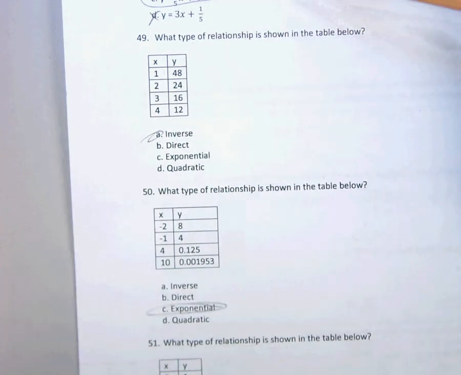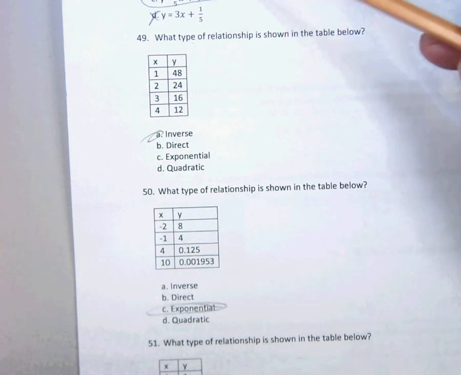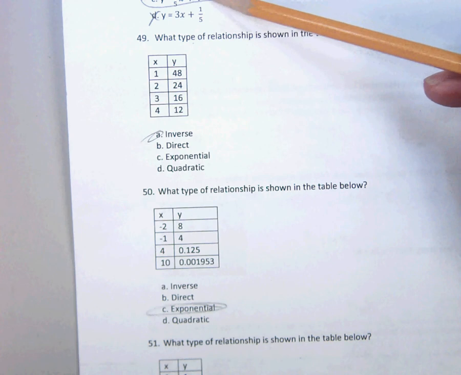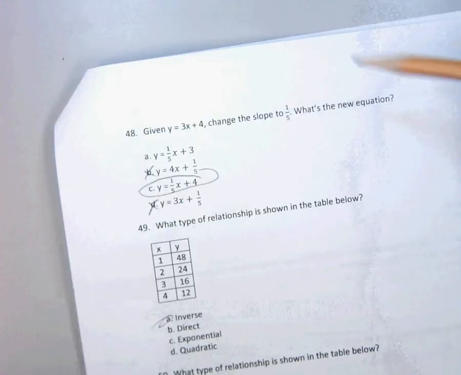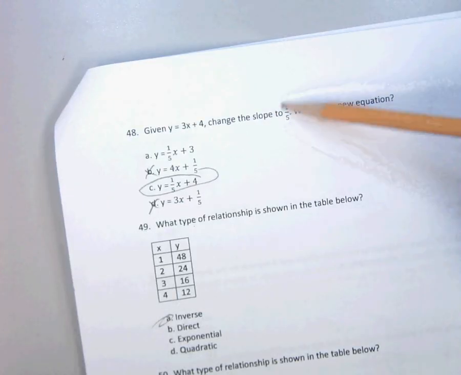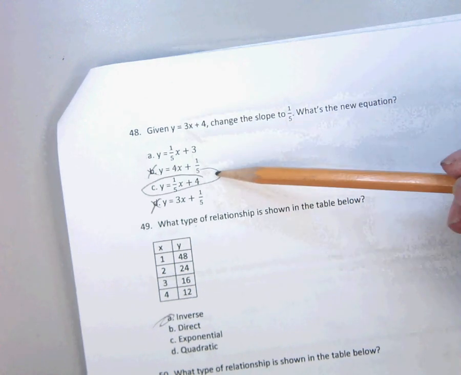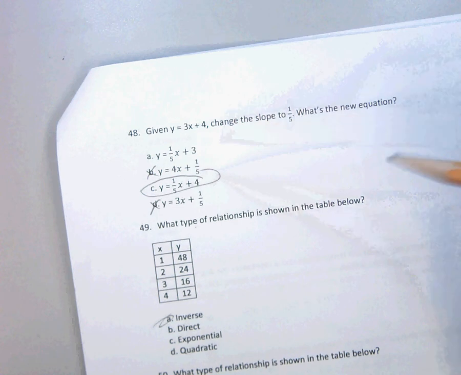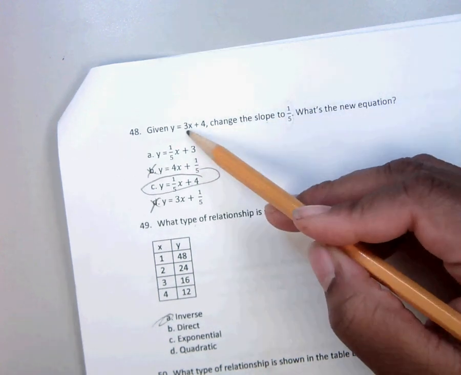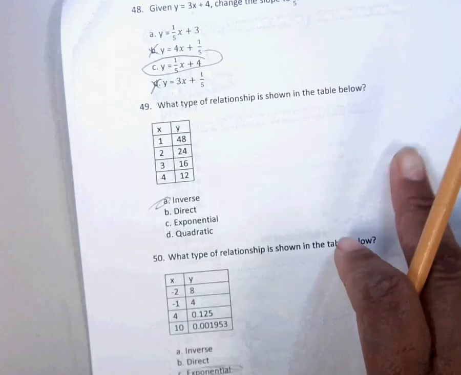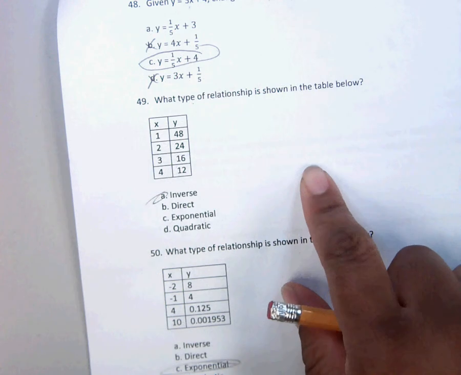This here says change the slope from 1/5 to, from 3 to 1/5. So that would be C. Let me bring it down. You can't see it. Change it from 1/5 to, change it from 3 to 1/5. That would be C. The slope is the 3, not the 4.